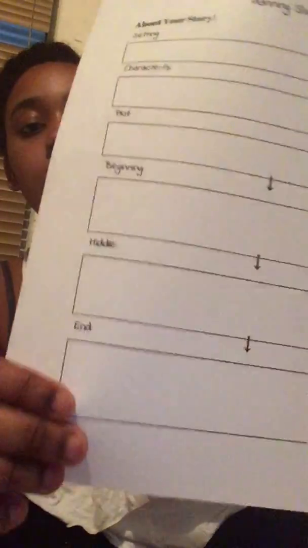Here is the planning sheet to help them create their story. They write the setting of their story, the characters, the plot, and the beginning, middle, and end to help them in writing their own story.